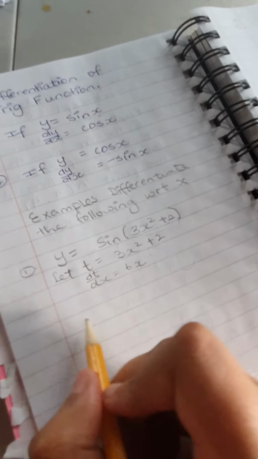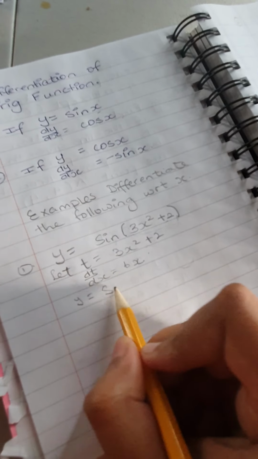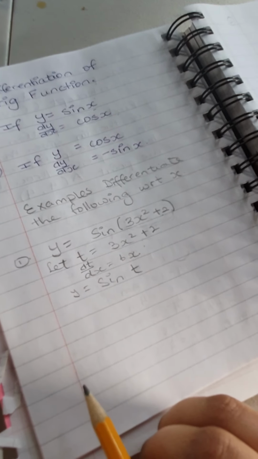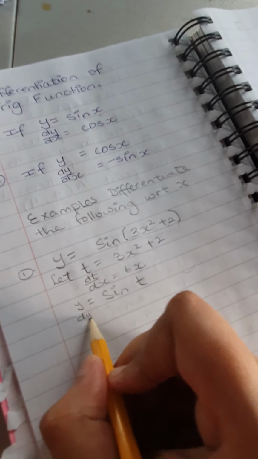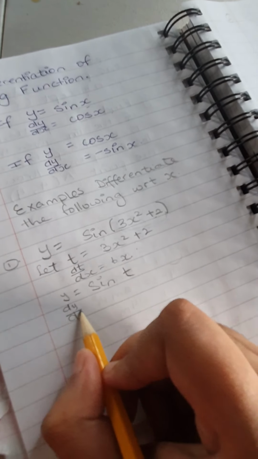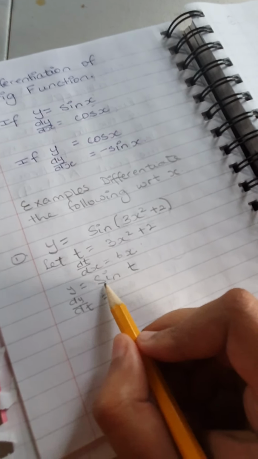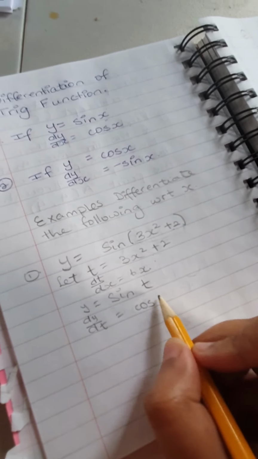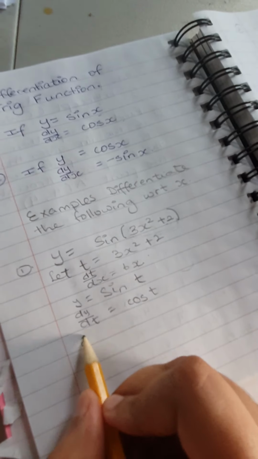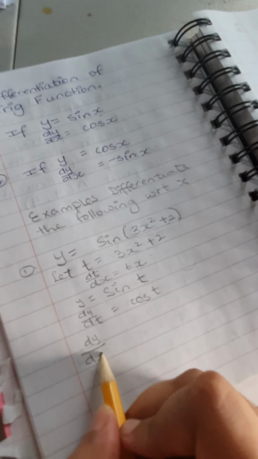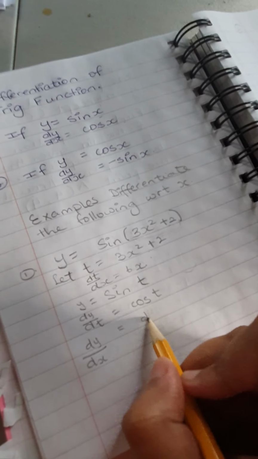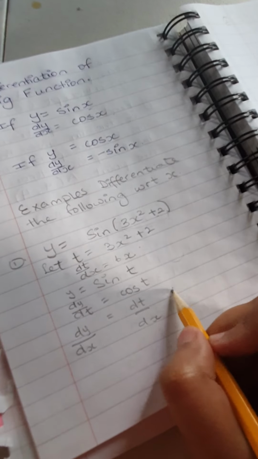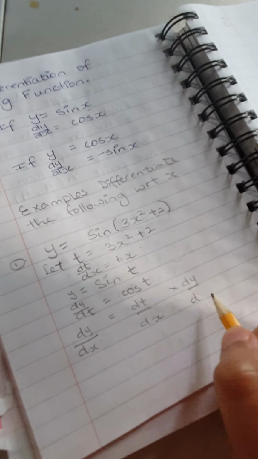Now, if this is t, the function would be sine t. When we differentiate, remember it's not x we have here, it's t, so it will be dy/dt. The differential of sine t is cos t. Now remember the chain rule formula: dy/dx is equal to dt/dx times dy/dt.